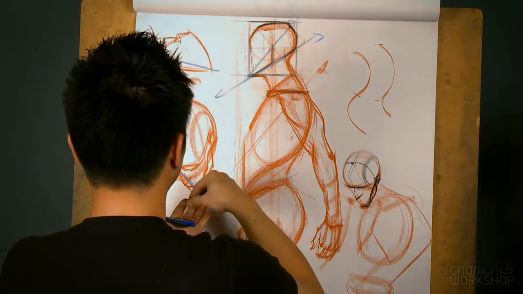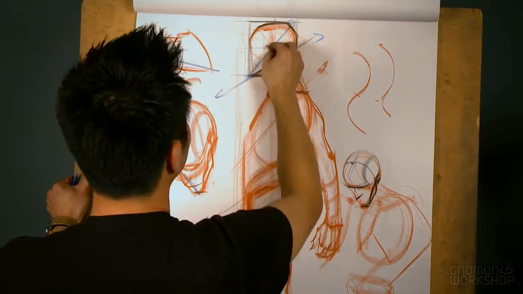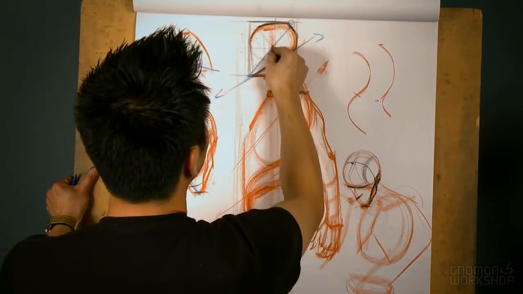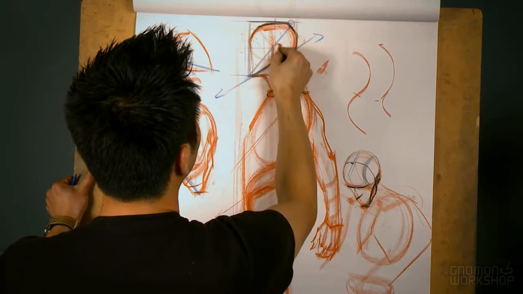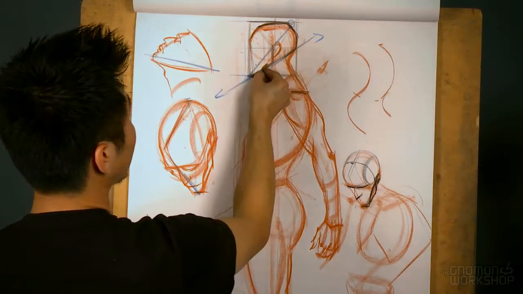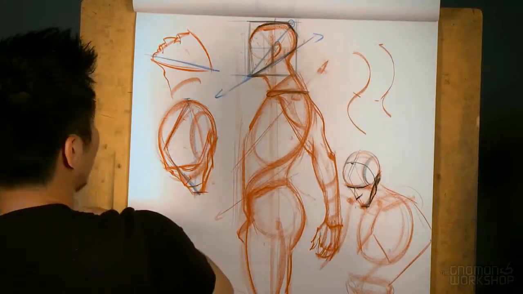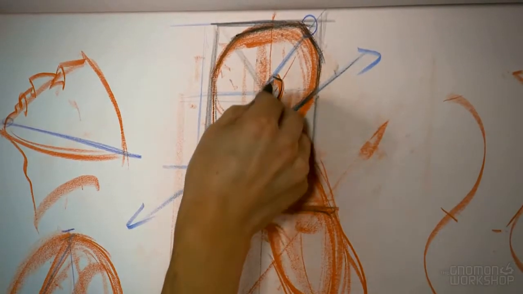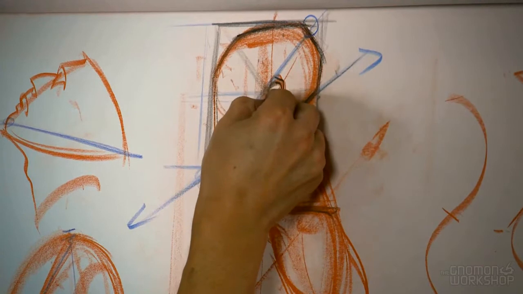The ear sits right behind the jawbone right here. The ear should sit up at an angle. Okay, I probably should make it more obvious. It should sit up at an angle like that.